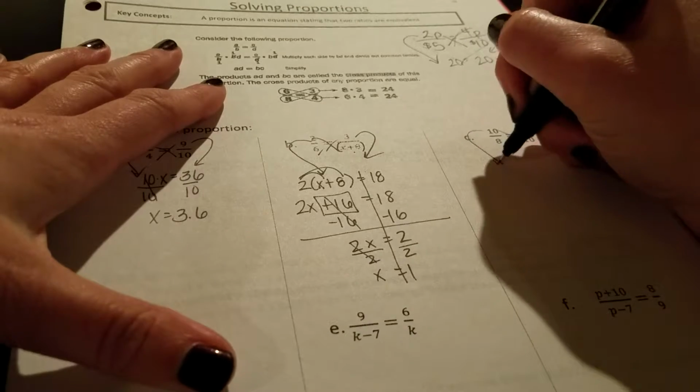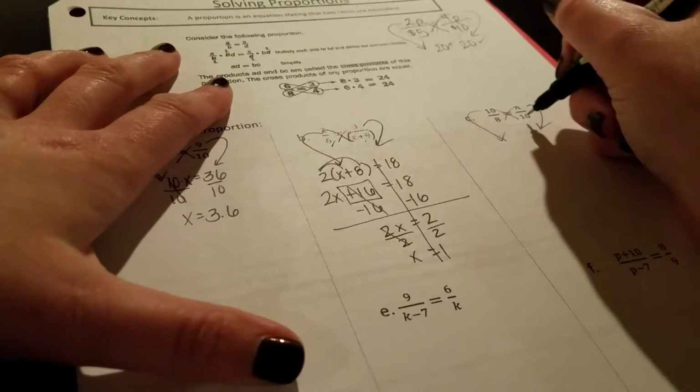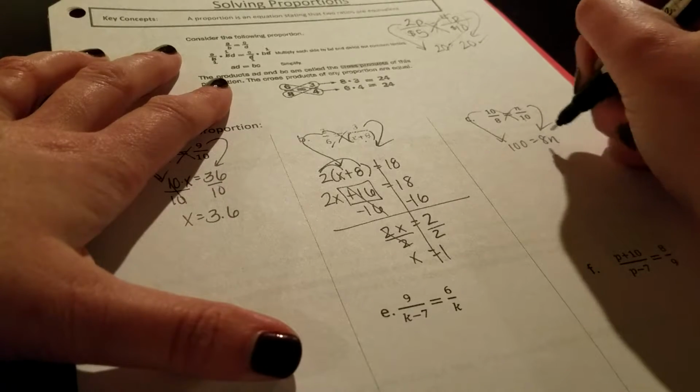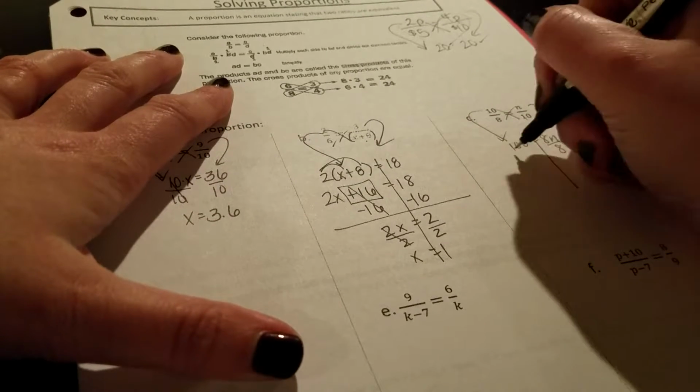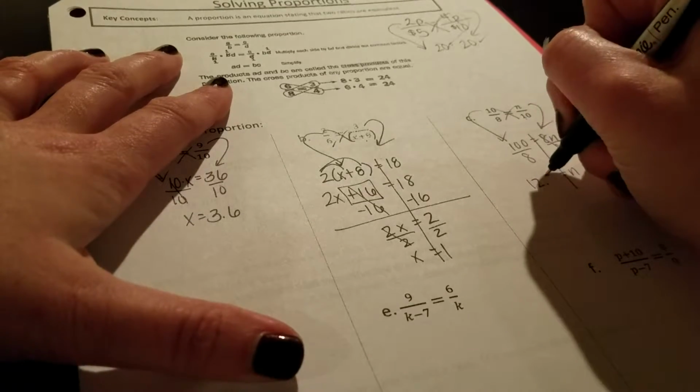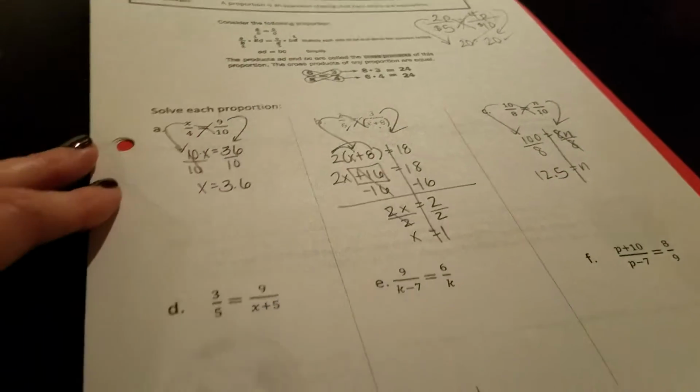Over here, use the cross products or heart method. 10 times 10 is 100. 8 times n is 8n. To get n by itself, divide by 8. And we get that n equals 12.5.